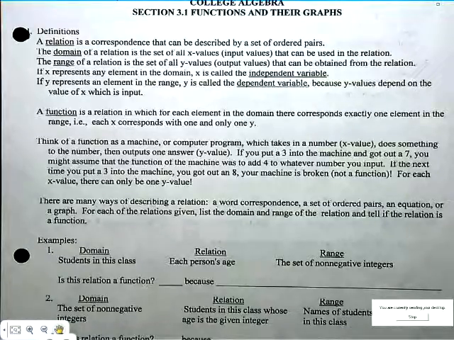If the first time you put a 3 into a machine, you got out a 7, you might go, hey, this is an adding 4 machine. But if the next time you put in a 3, you got out an 8, then the machine's messed up. Every time I put in a 3, I should get out the same answer. Every x value should correspond to only one y value.